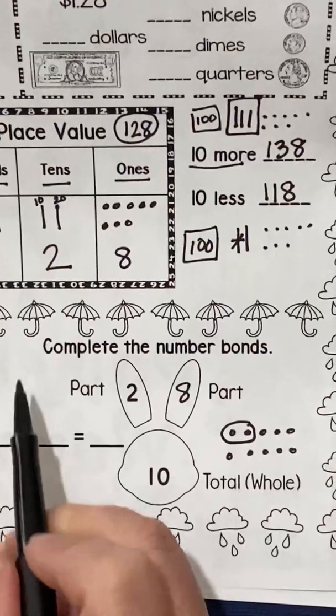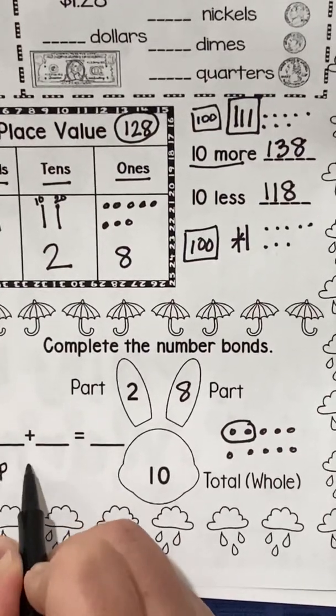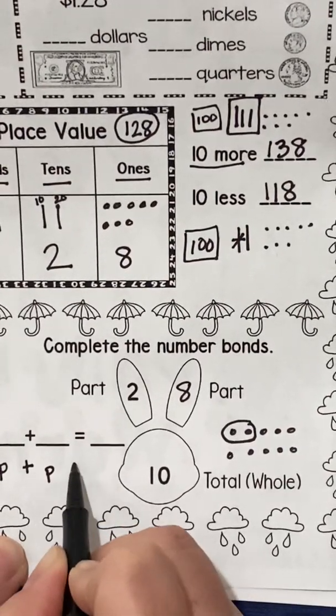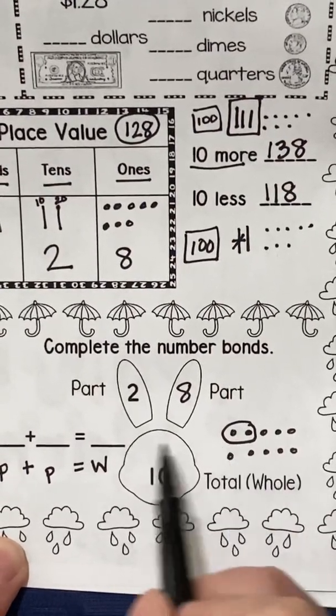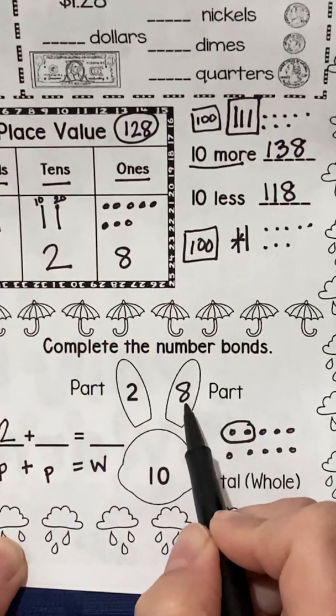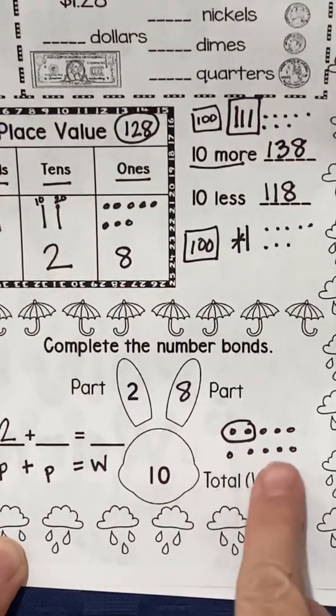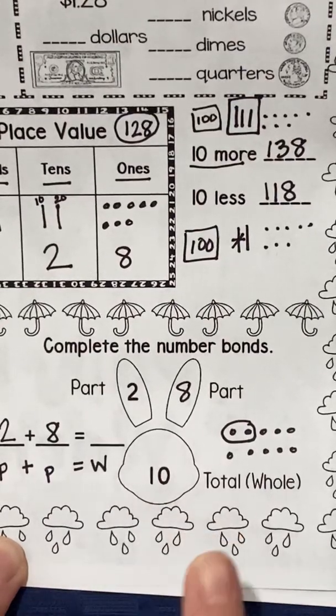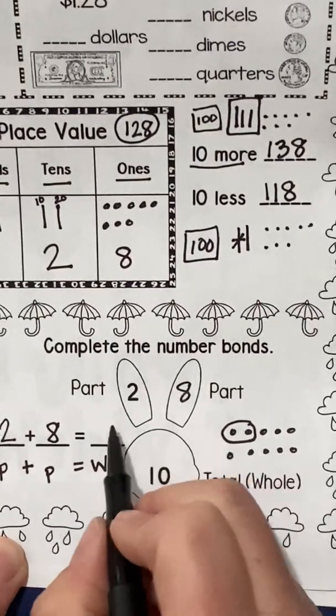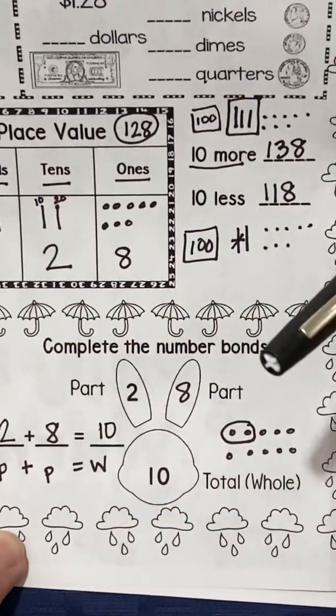And I know over here I have a part plus a part equals a whole. So one of my parts is 2. The other part, the missing part that we didn't know, was what was left over here, plus 8 equals the whole, or the total, which was 10.